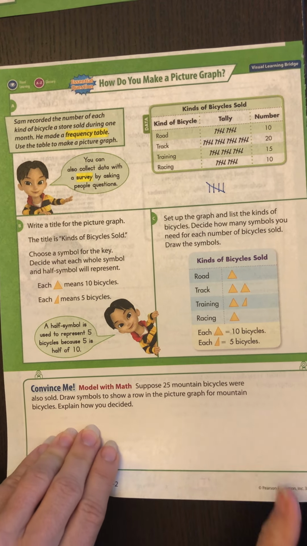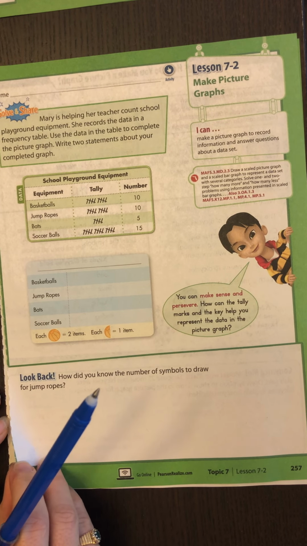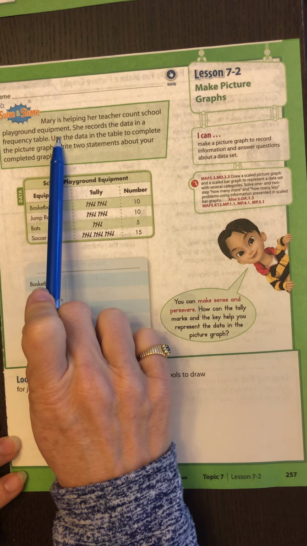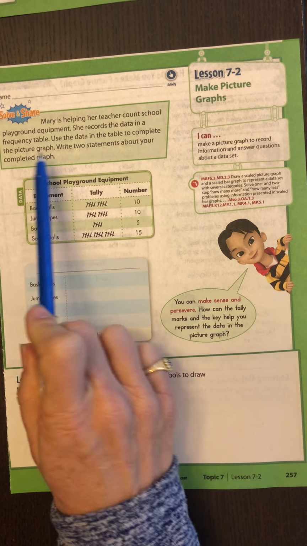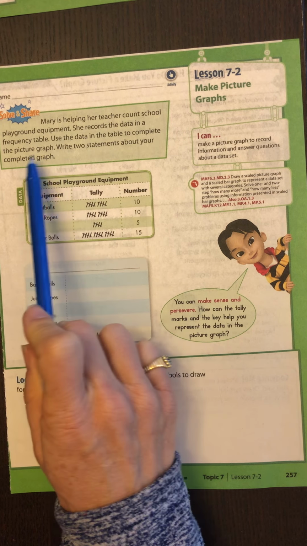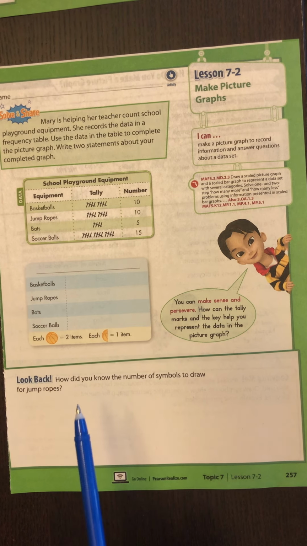So let's go ahead and turn back to page 257 and look at Solve and Share together. Mary is helping her teacher count school playground equipment. She records the data in a frequency table. Use the data in the table to complete the picture graph. Write 2 statements about your completed graph.